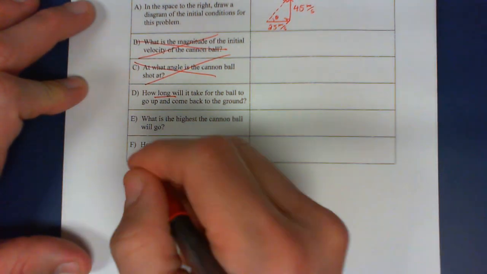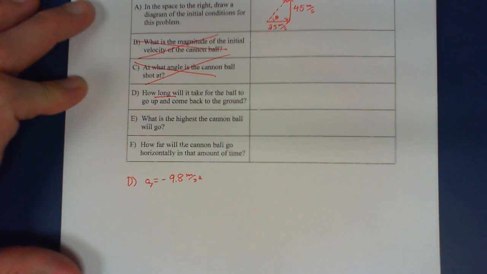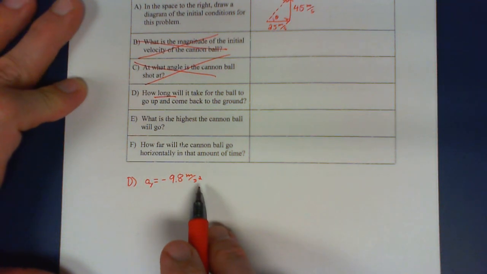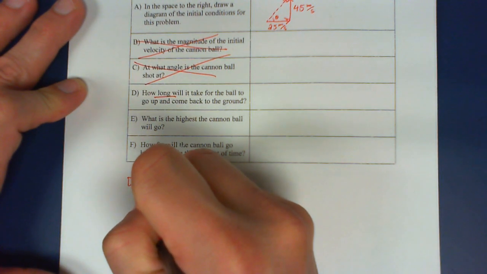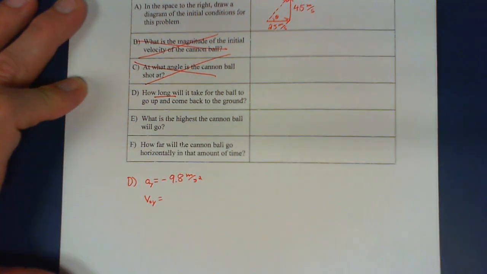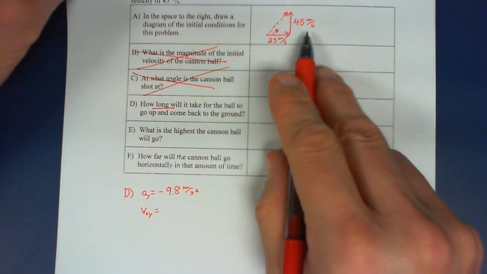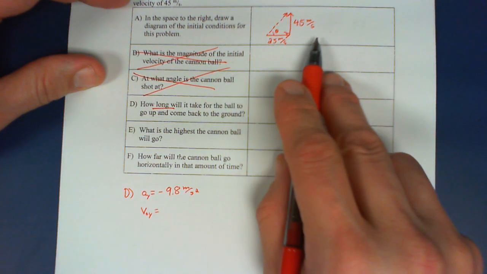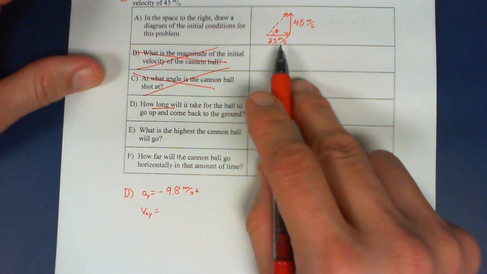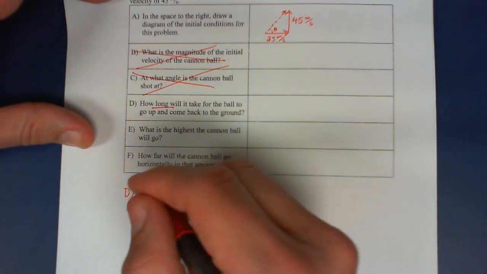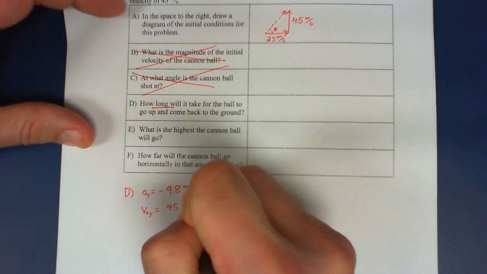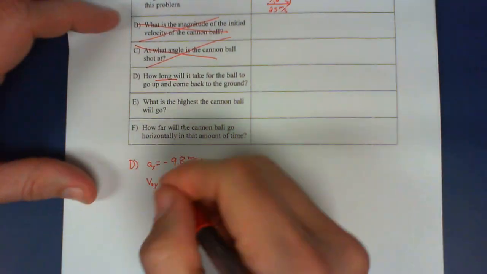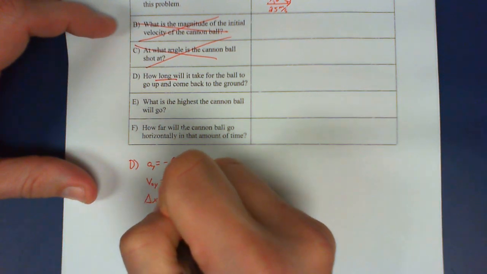So the acceleration in the vertical direction, which is the y direction, is going to be equal to negative 9.8 meters per second squared. The initial velocity, also in the vertical direction, is going to be this 45 meters per second. All right. The 25 meters per second, again, is a horizontal velocity, and that has no bearing on how long it's going to be in the air. Only the 45 meters per second is going to affect how long it's in the air. And then we have a displacement of 0.